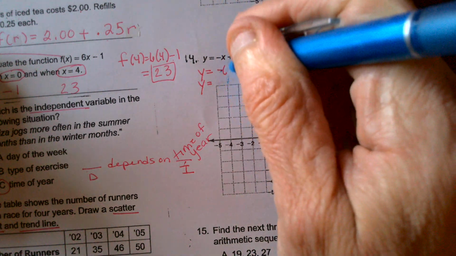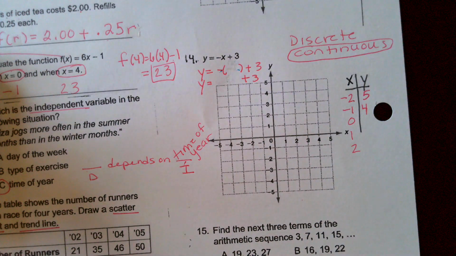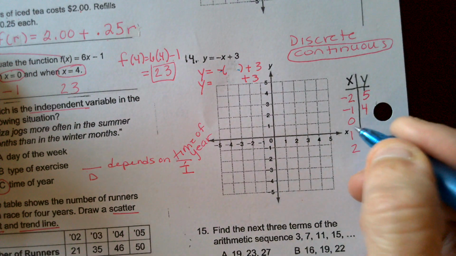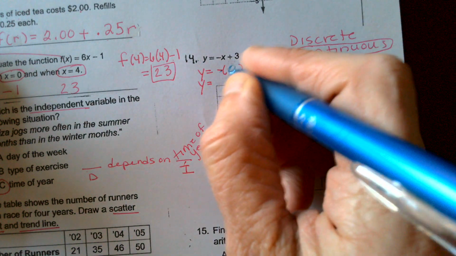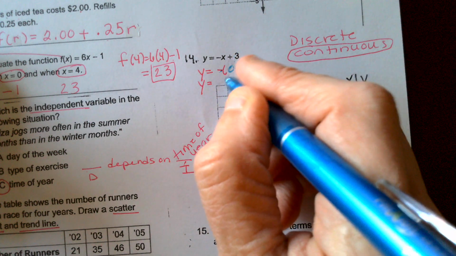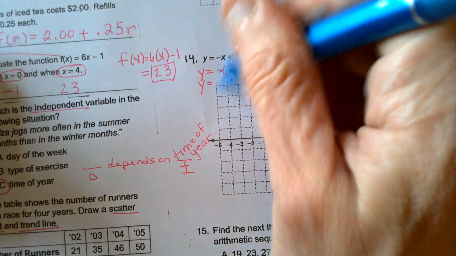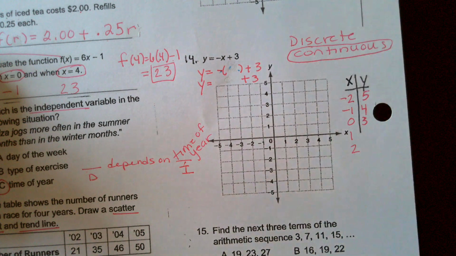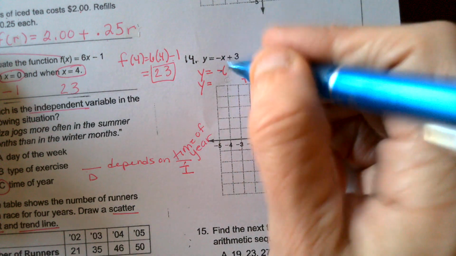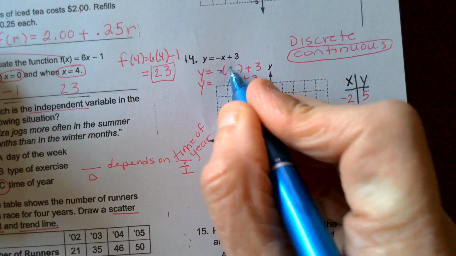See how when you're clear and you write your work down, it's much less likely that you're going to make a mistake. Put a 0 in here. -0 is still 0. 0 plus 3 is 3. Okay, I'm going to put a 1 in here. -1.